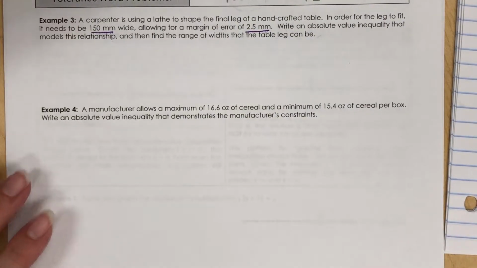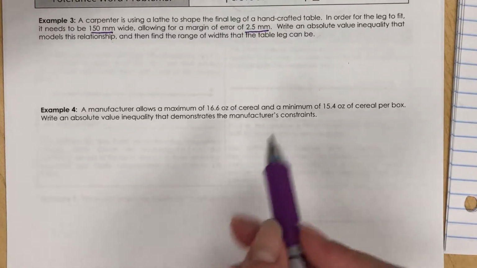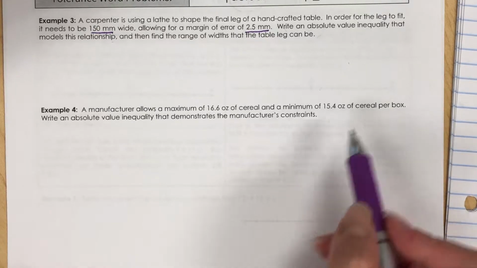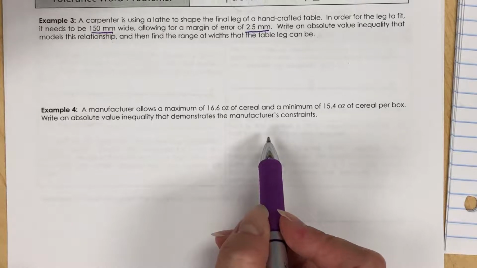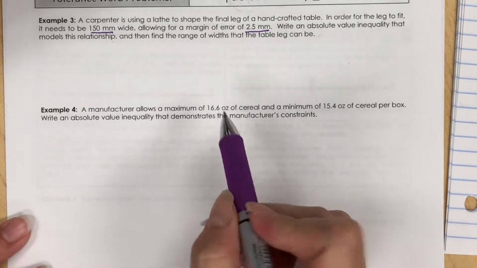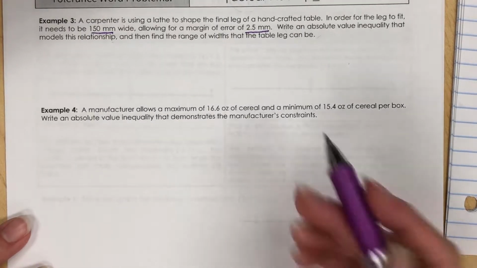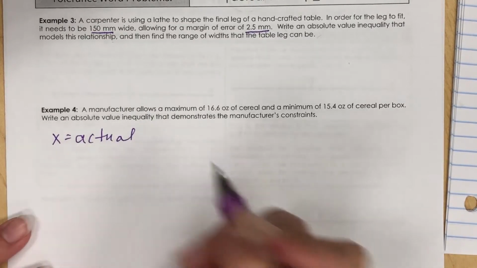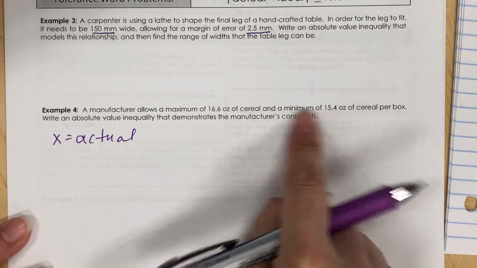And then let's look at example 4. A manufacturer allows a maximum of 16.6 ounces of cereal and a minimum of 15.4 ounces of cereal per box. Write an absolute value inequality that demonstrates the manufacturer's constraints. So this time they gave us a minimum allowed and a maximum allowed, but we cannot go outside of that. So we'll still let X be the actual. When that cereal box is made, whatever it's got inside it, that's going to be actual.